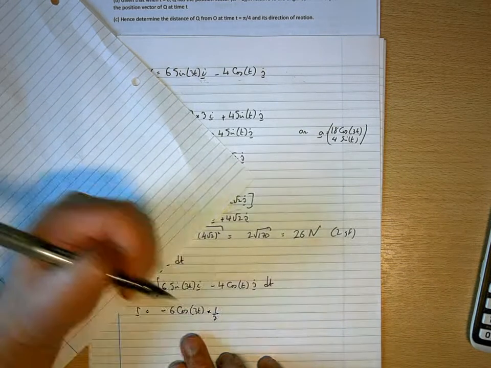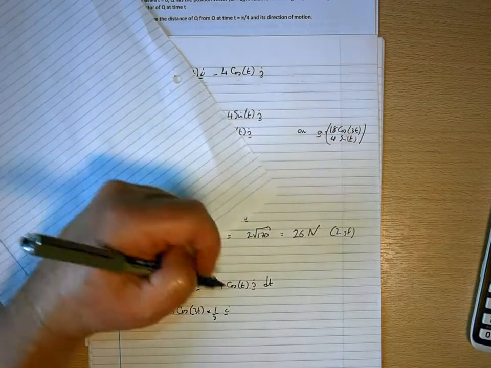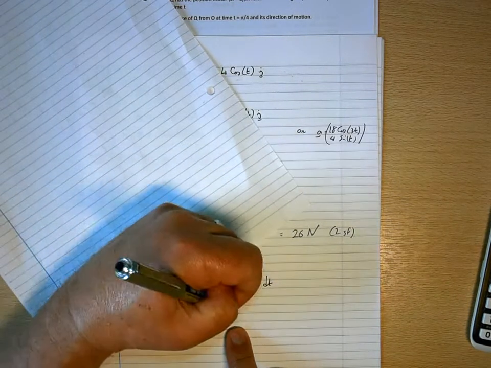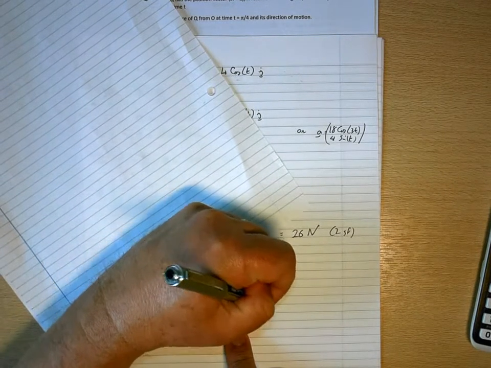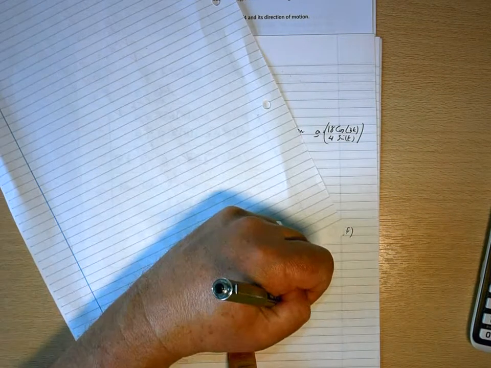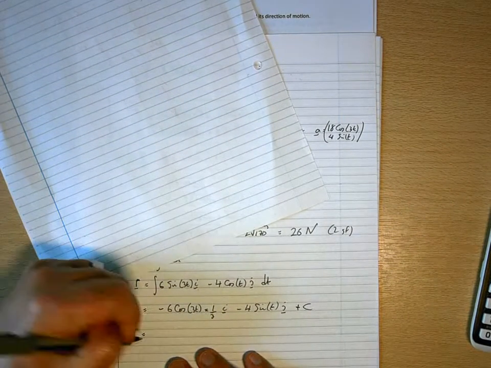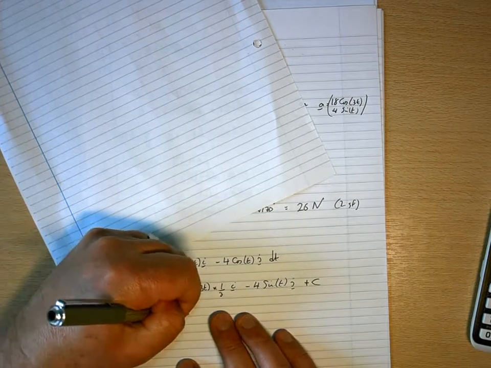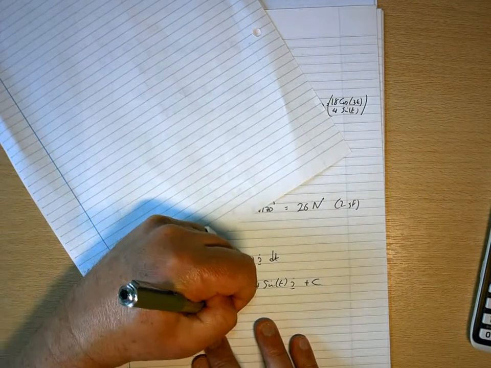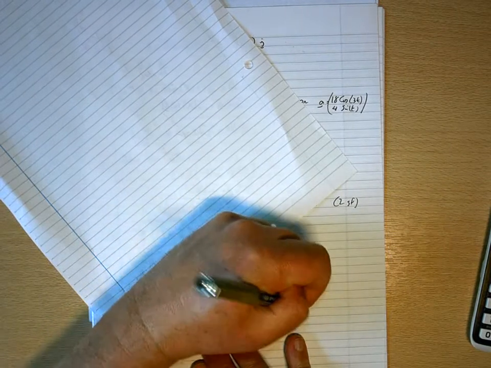And when we integrate cos, we get plus sine, which means that will stay negative. And then, of course, we haven't got limits, so we have to include the constant of integration. So r will be minus 2 cos 3t, because the 3 will cancel into the 6, i, minus 4 sine t j plus a constant.